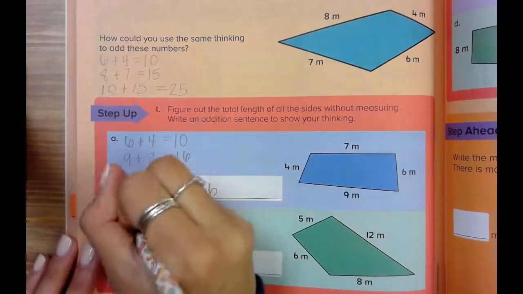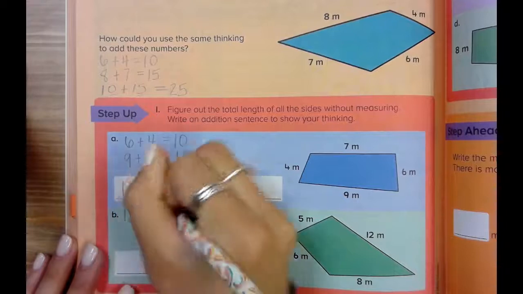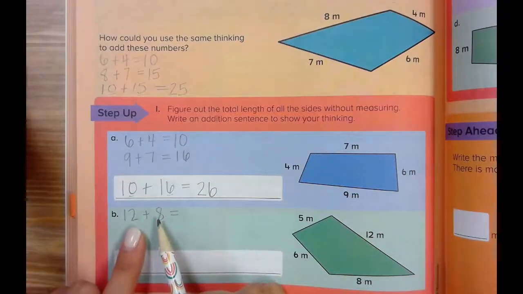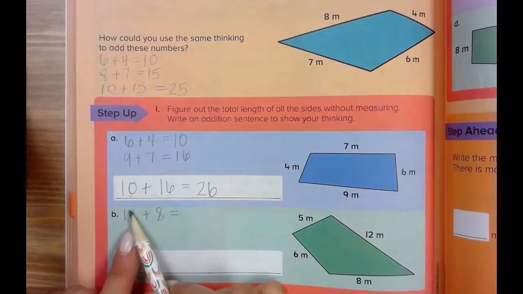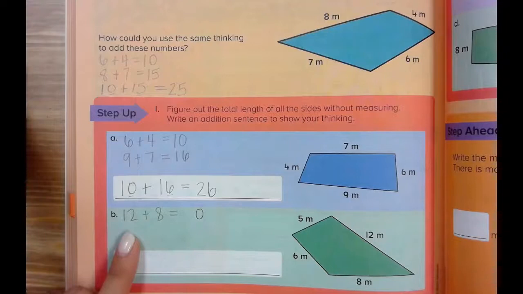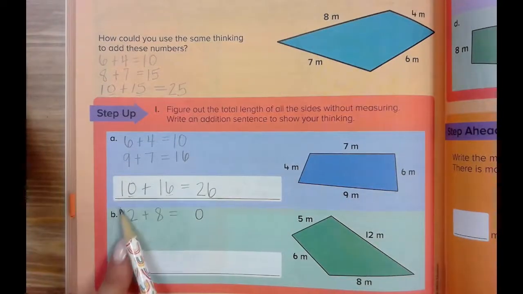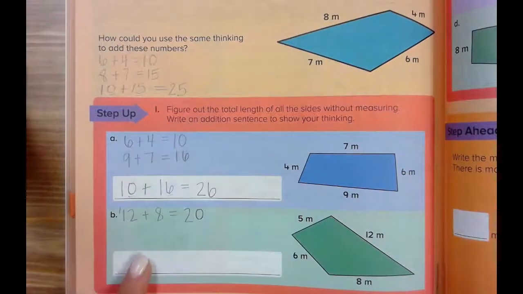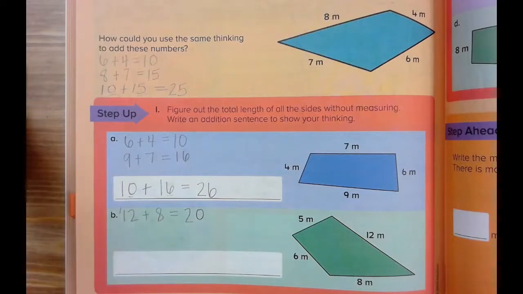So I have 12 plus 8. Now let's add. We're going to have to do some regrouping here. I have 8, 9, 10 in my ones place. Then I carry over that 1 into my tens place. Now I have 1 plus 1 in my tens place, which is 2, so 12 plus 8 equals 20.